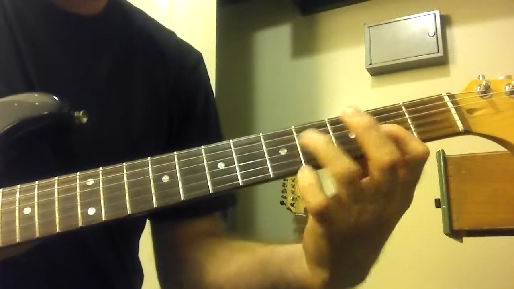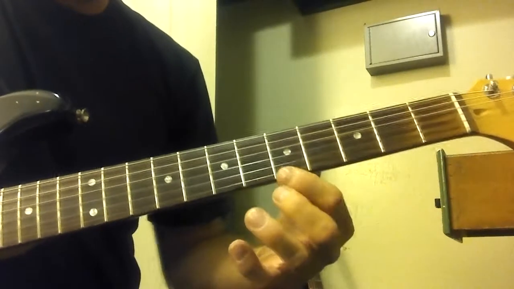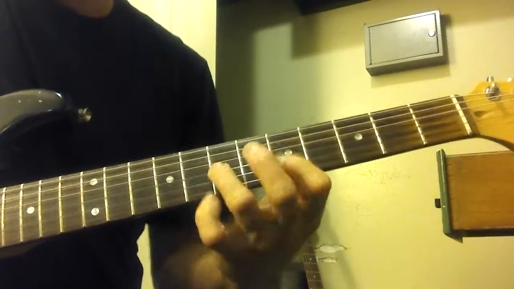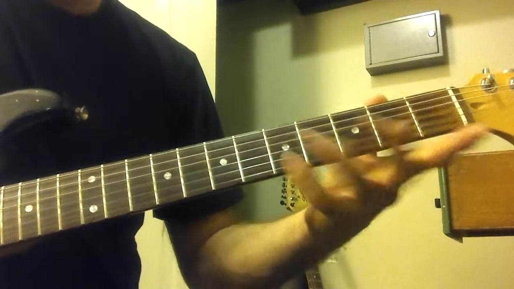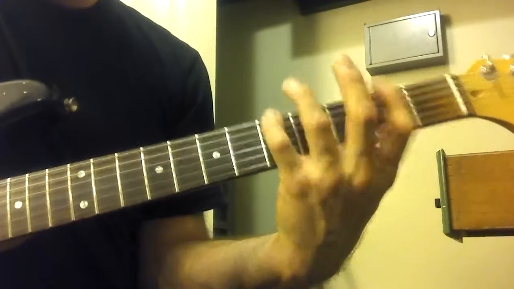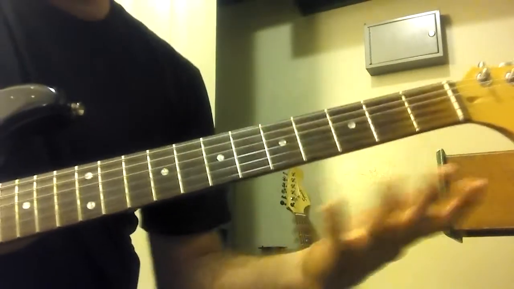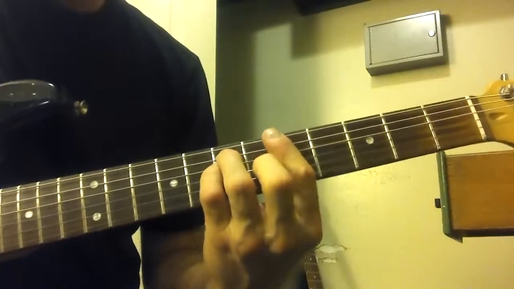So every one of those positions has two different names. This is A minor, or this is a C here, C major. Same scale. This is called A major, or this is an F sharp minor. Same scale. Those are called relative major and minor scales.